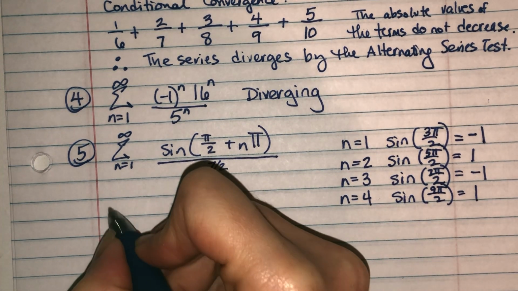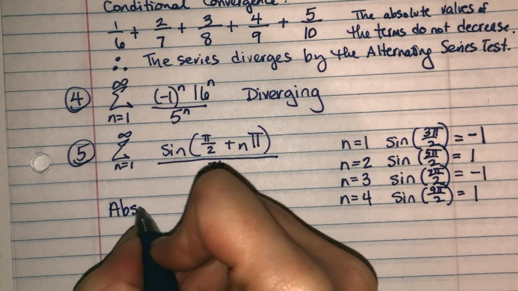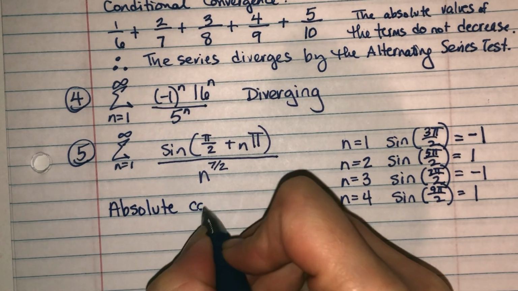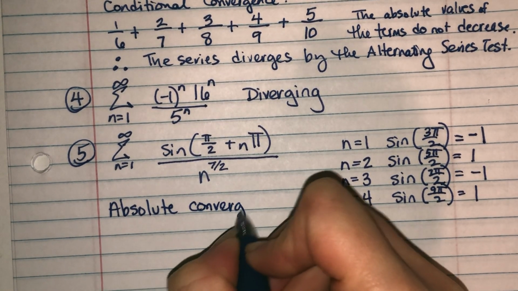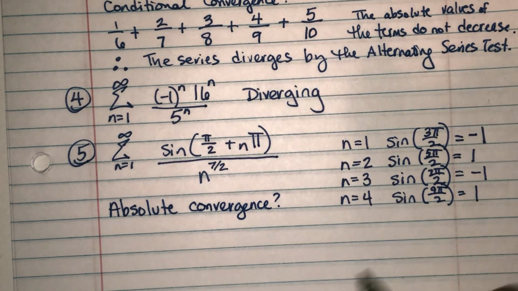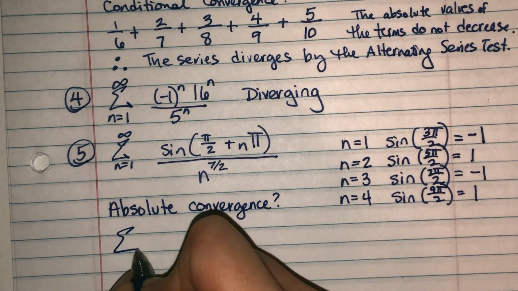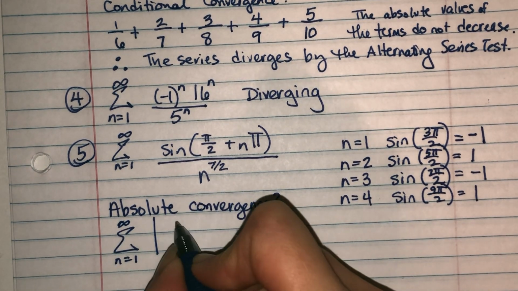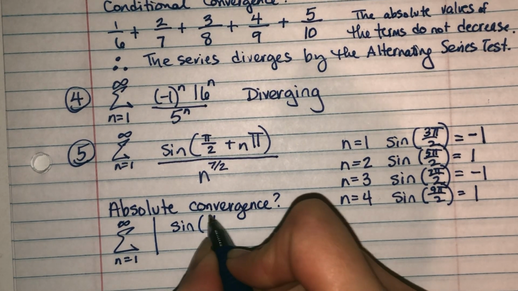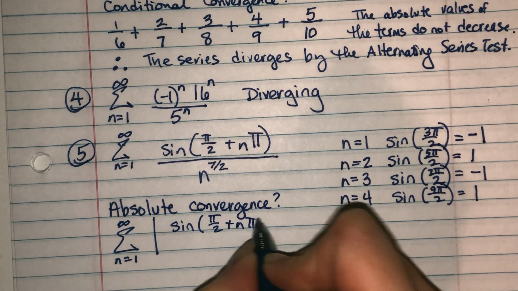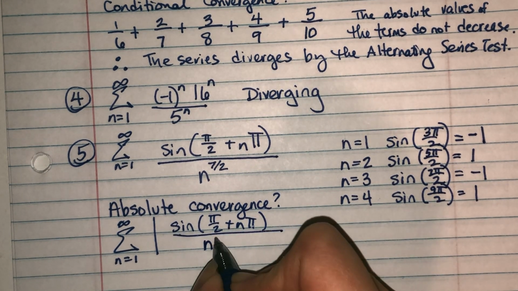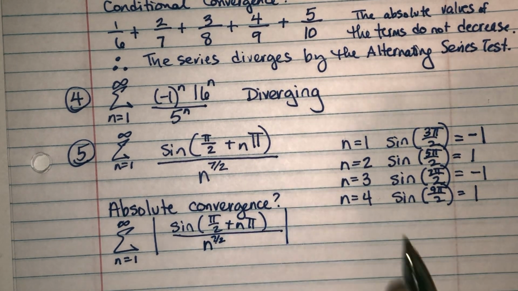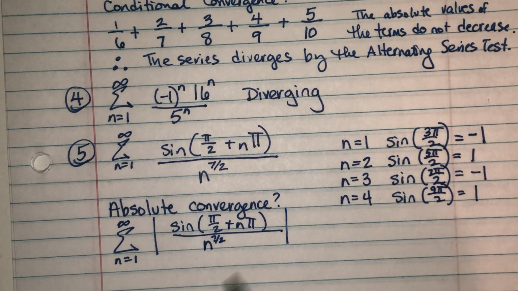So if I want to check this one for absolute convergence, that means I'm going to look at the sum from n equals 1 to infinity of the absolute value of the sine of pi over 2 plus n pi, over n to the 7/2 power. And what is that going to look like?